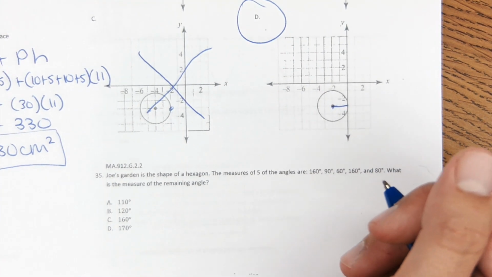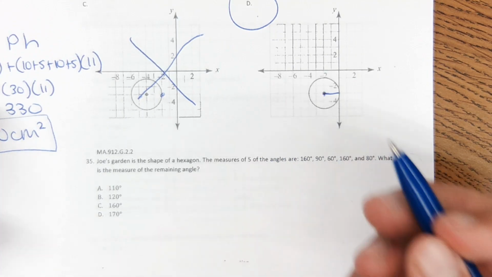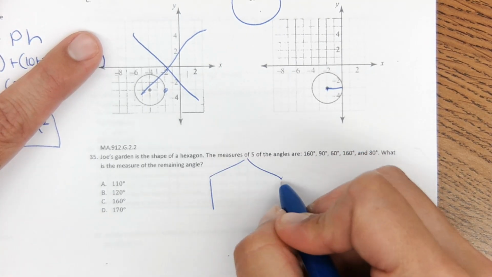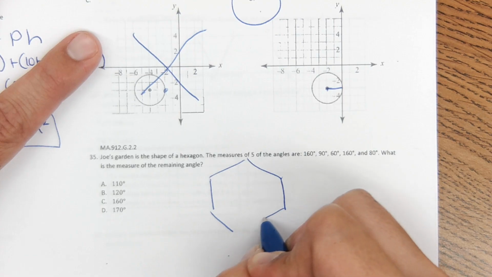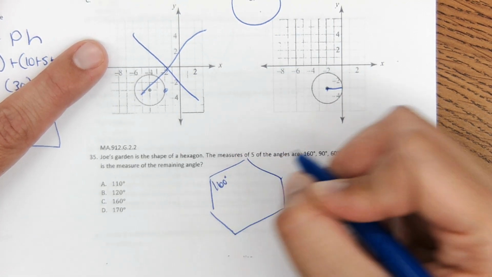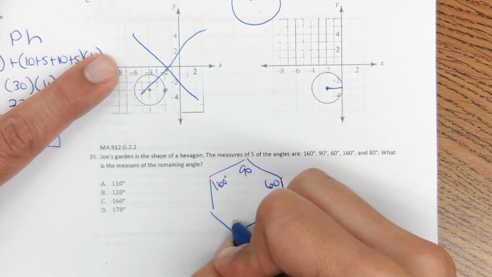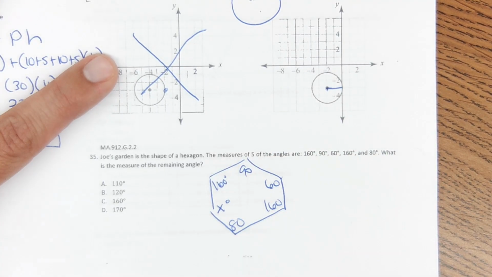Okay, Joe's garden is the shape of a hexagon. The measure of the 5 angles are this. What is the measure of the remaining angle? Okay, hexagon. Drawn out a hexagon as best I can. 6-sided shape. So we got 160 degrees, 90, 60, 160, 80. We need to find the last angle.